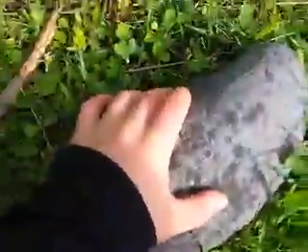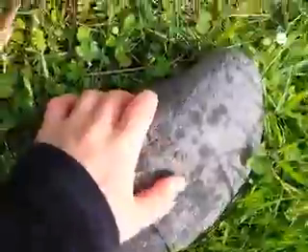And then you can hear the birds chirping. Let's do this. Spring right now. So here's a rock, probably.